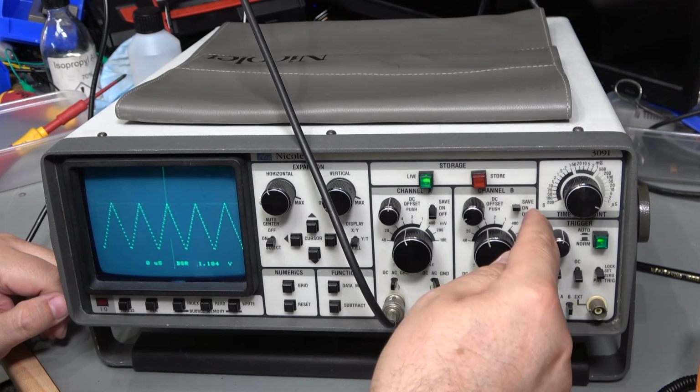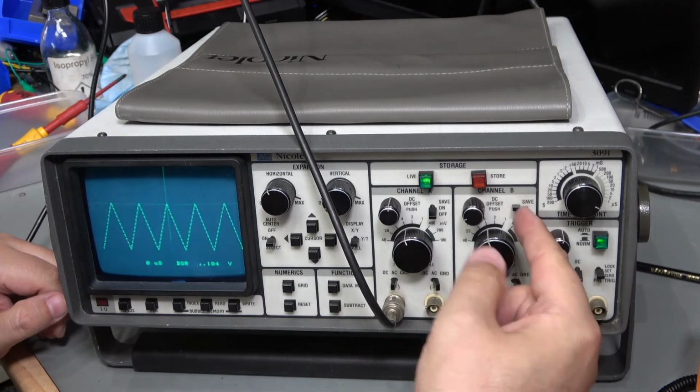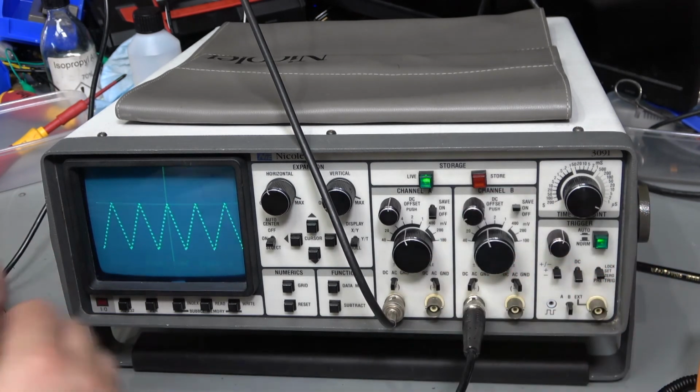Now this is doing some sort of, if I switch this up to save, it's doing some sort of sample and store type stuff simultaneously. I really don't get it.